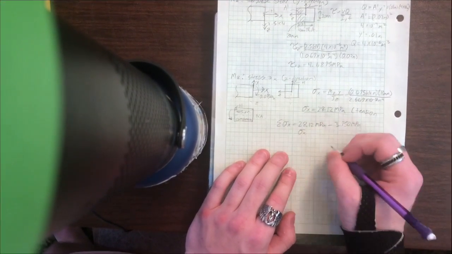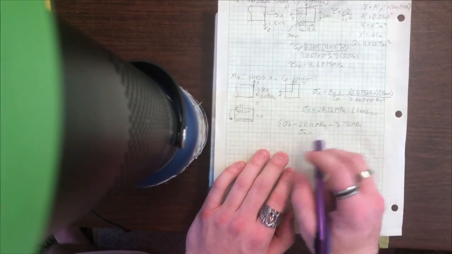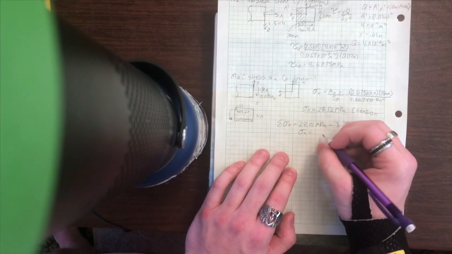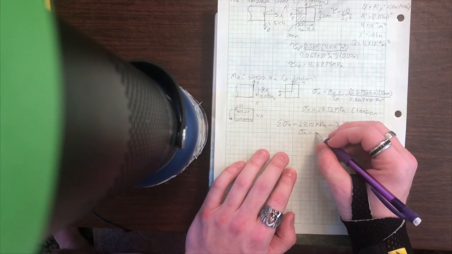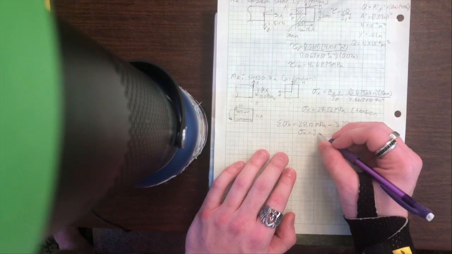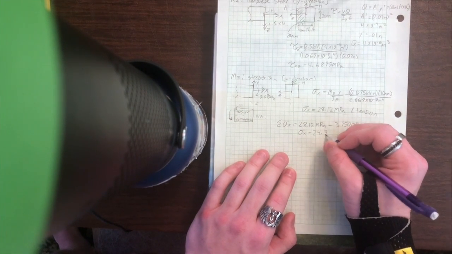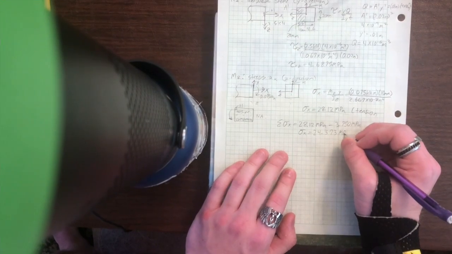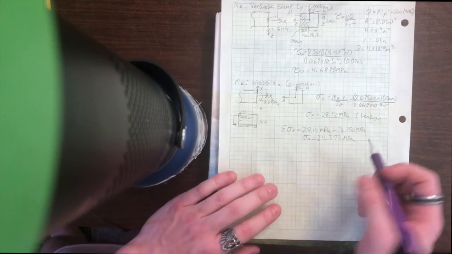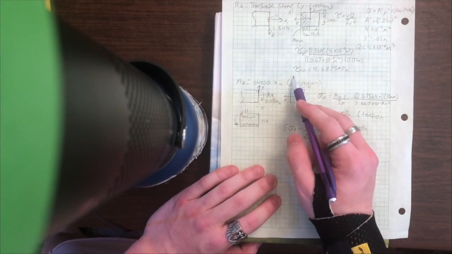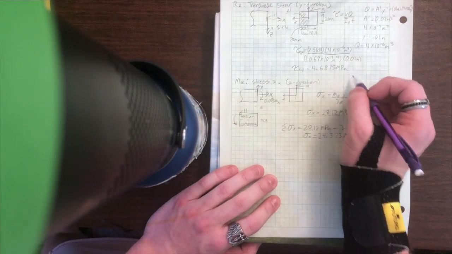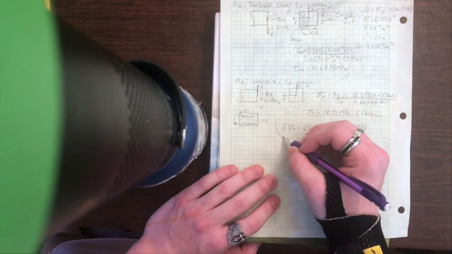You get, when subtracted, I guess, the total is going to be a tensile stress of 24.373 megapascals. All right. We only have one transverse shear, so we'll just bring this down.